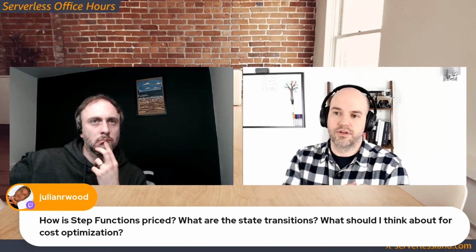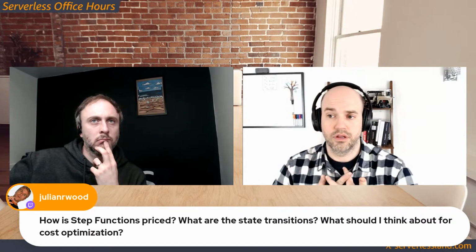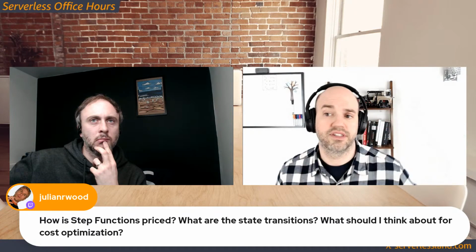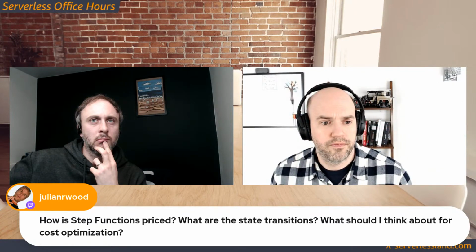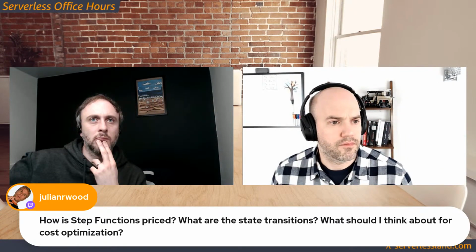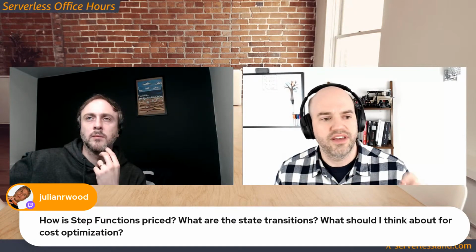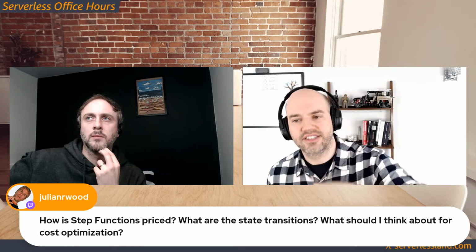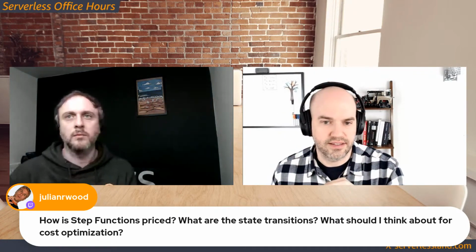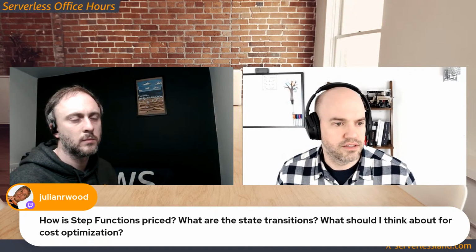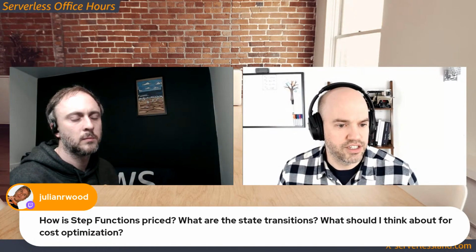The Express workflows are priced on a model closer to how AWS Lambda charges you, where it's invocation, runtime, and memory. I'm looking for the specific numbers on this. It's 25 thousandths of a cent, or 2.5 cents for every 1,000 state transitions, as always, depending on your region.